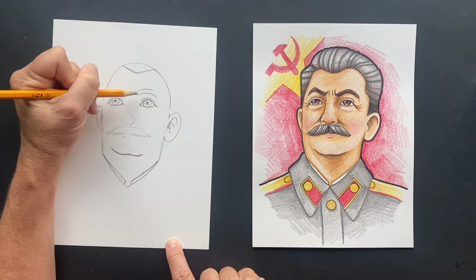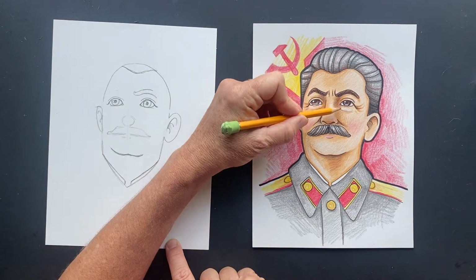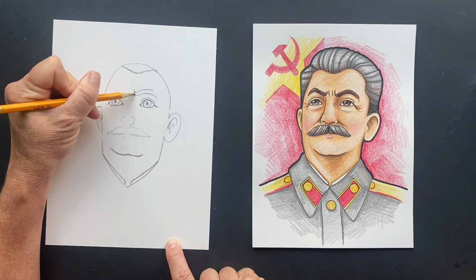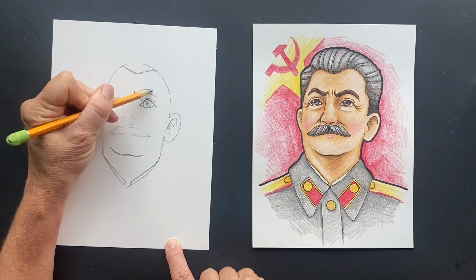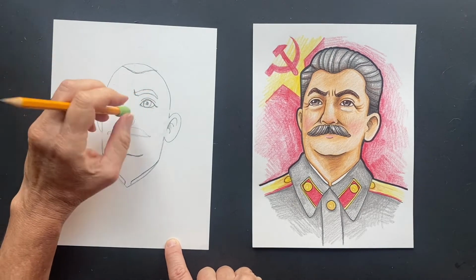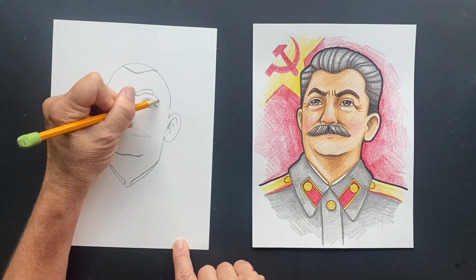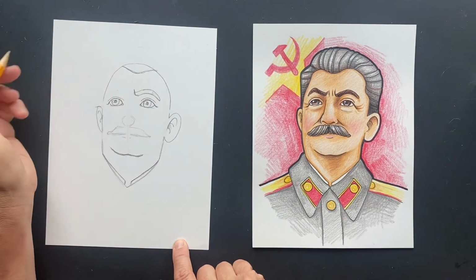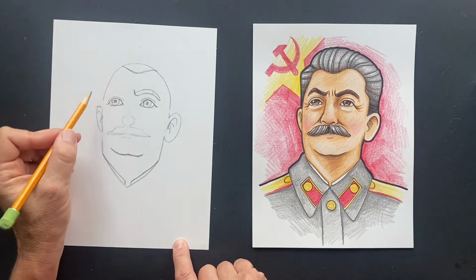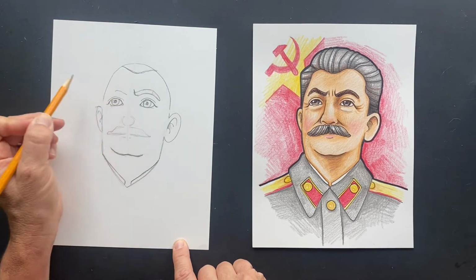Mm-hmm. And so they kind of come in here. So yeah, that's about right. I'm going to bring this over. I'm going to bring it over a little bit more. Okay, let's do this side. So we have, it's coming in.